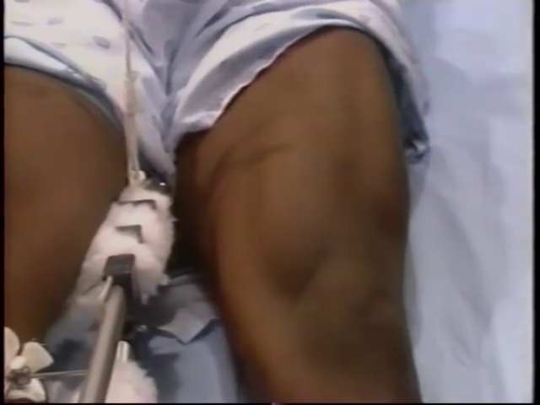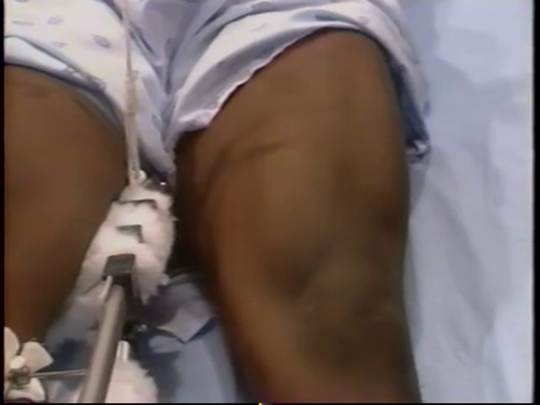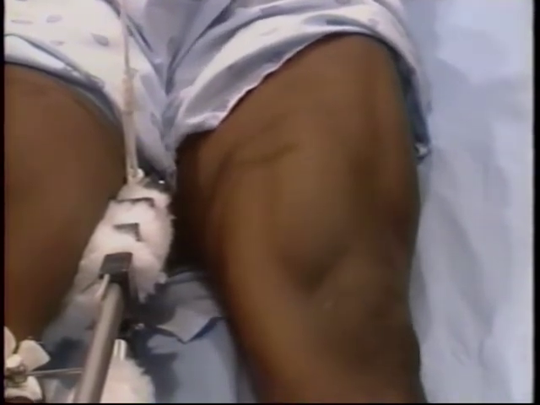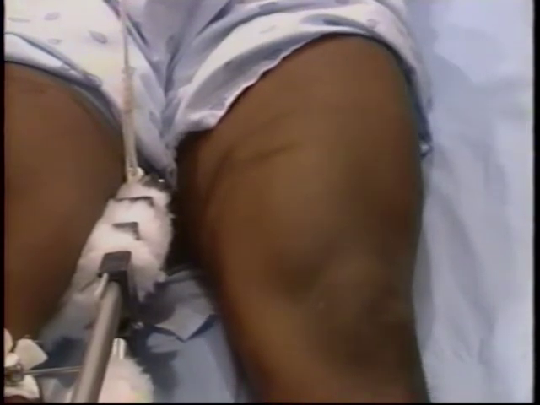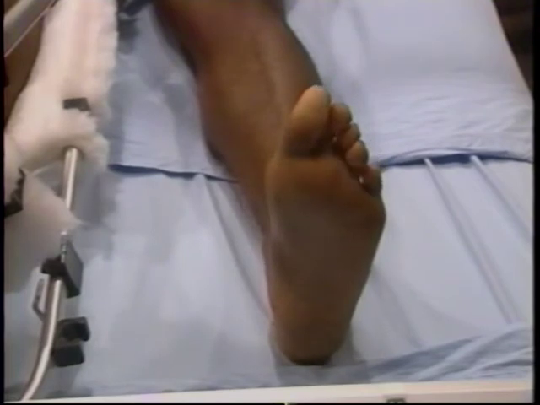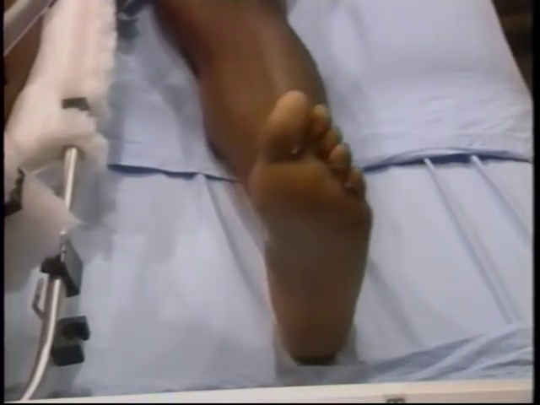Quadriceps setting exercises involve tightening the quadriceps muscle for a slow count of 3 by pushing the back of the knee into the bed or sling. Release and repeat 5 to 10 times each waking hour. Plantar flexion involves pointing the toes first toward the wall in front of you. Then dorsiflex the foot by pointing the toes toward the ceiling. Rotate the feet at the ankles first in one direction, then in the other. This promotes venous return and should be repeated several times every hour while awake.